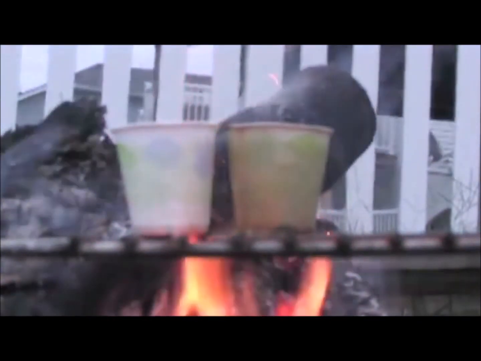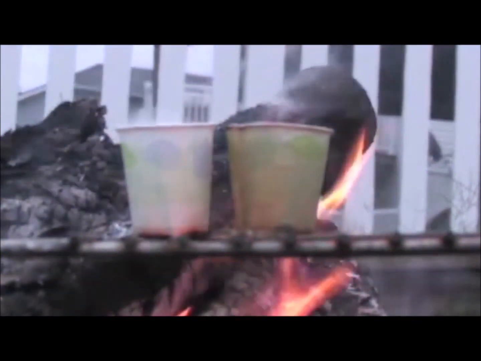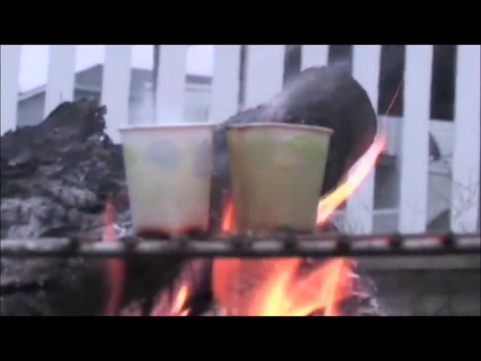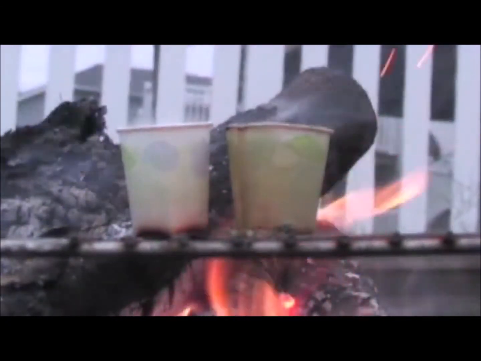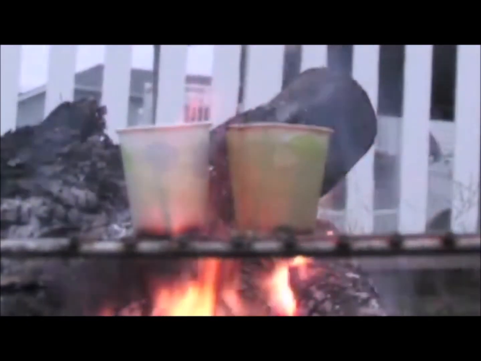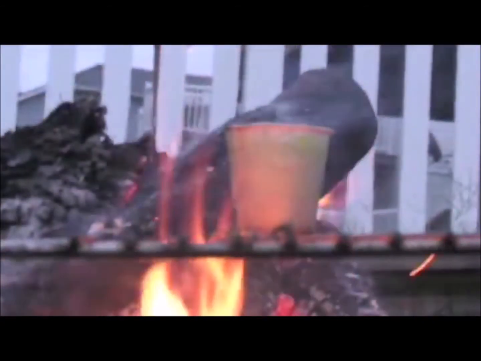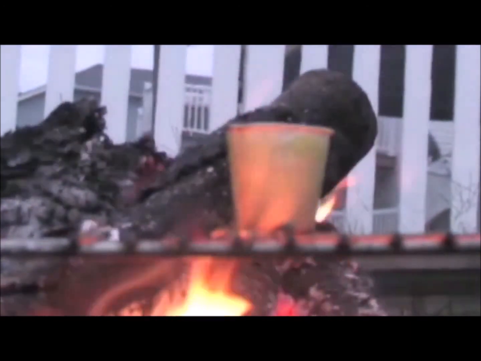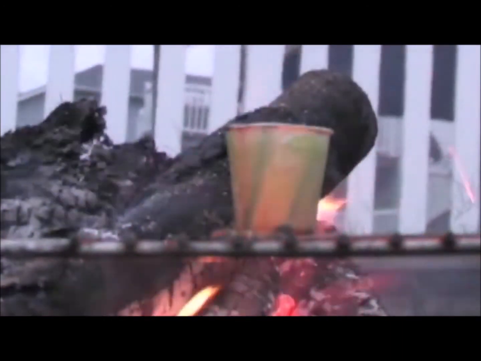The cup on the left is empty. The paper soon reaches ignition temperature, and the cup is consumed by flames. The cup on the right will continue to stand unburned so long as water remains in the cup. This is the reason why your fuel must not be wet or even damp.